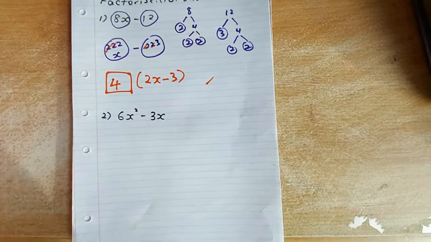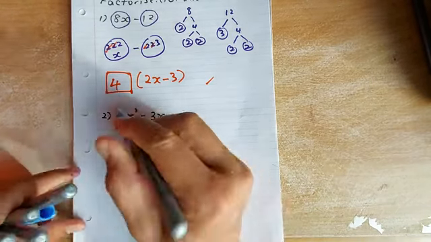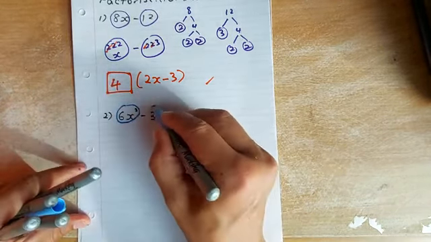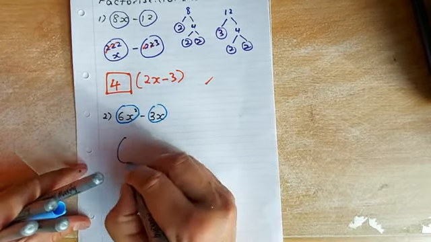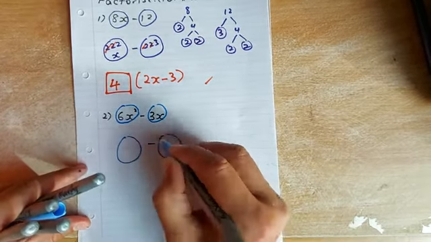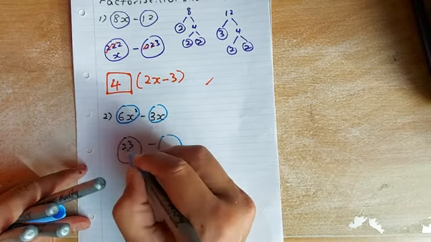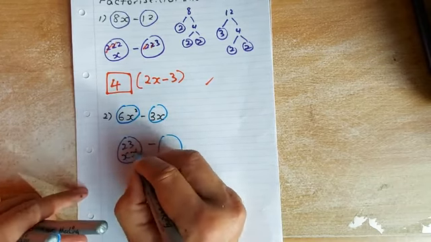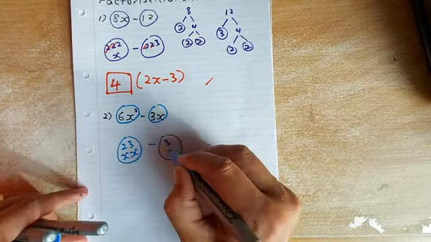Similarly, for question 2, we are going to do a bubble. After a while, it's quite easy. So the first bubble is made up of 2 and 3. 6 is made up of 2 and 3. And x squared is x and x. 3x is made up of 3 and x.